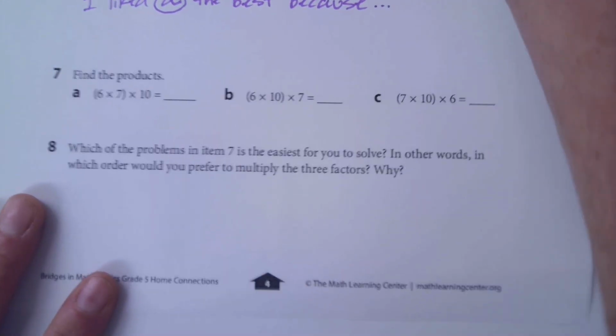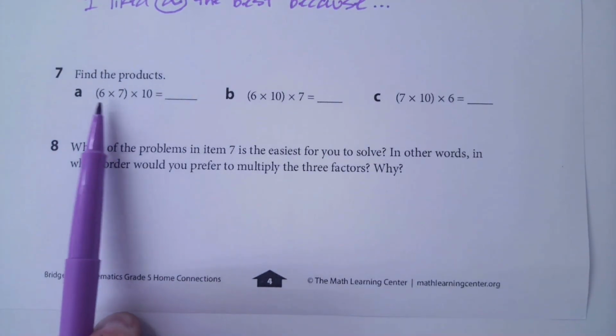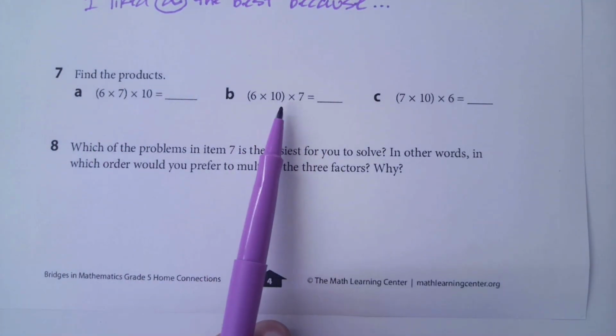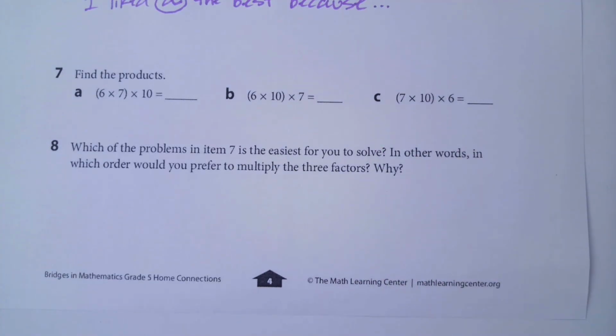Okay, let's do one more of these. I think it's going to be more of the same. Look, we've got a 6, a 7, and a 10. 6, 7, 10, 6, 7, 10. Okay, let's try it. See which one we like the best.